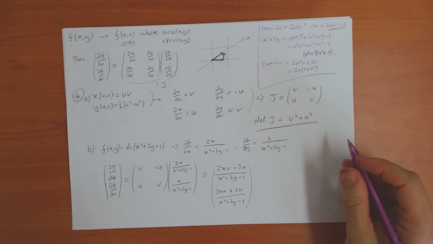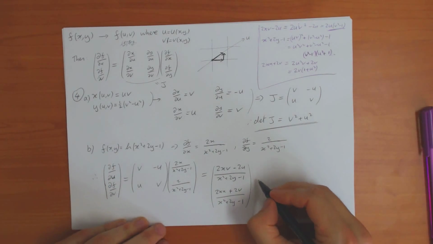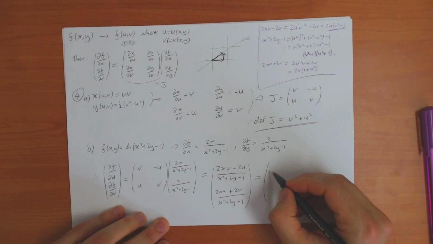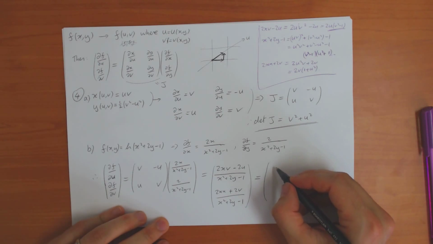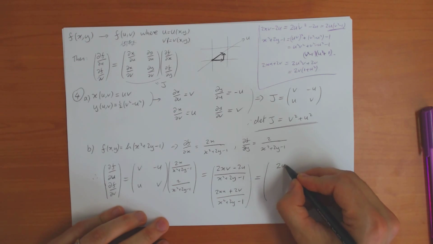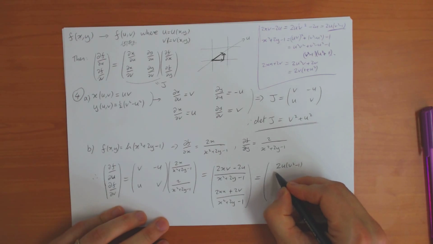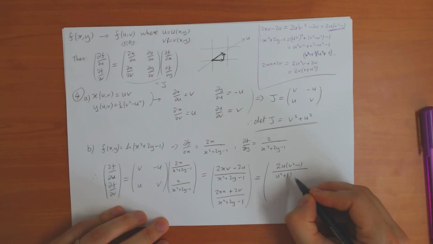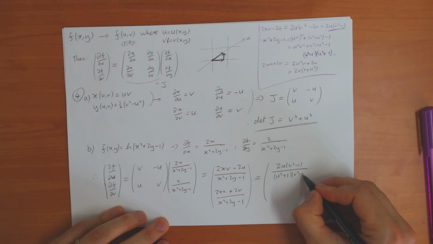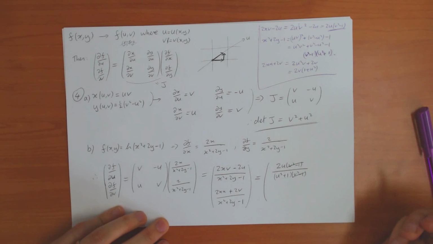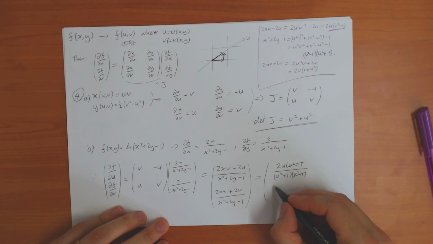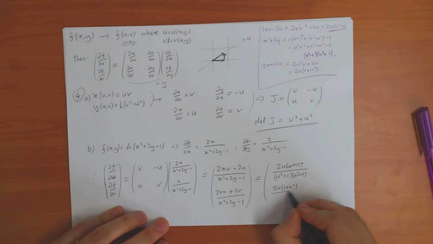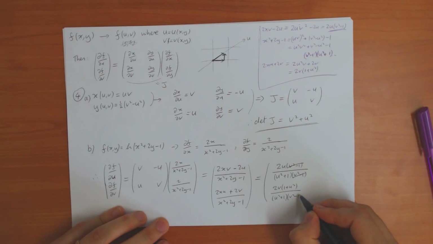Okay, so putting all of that into here, this gives you, in terms of u and v, 2u(v squared minus 1) over (u squared plus 1)(v squared minus 1). Okay, so they nicely cancel, and here you get 2v(1 plus u squared) over (u squared plus 1)(v squared minus 1).